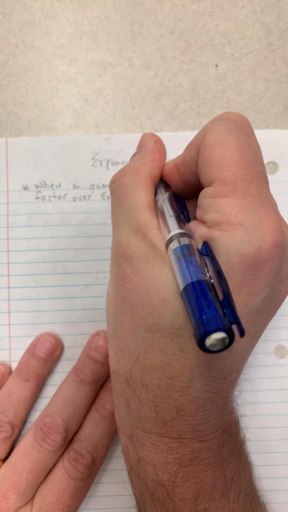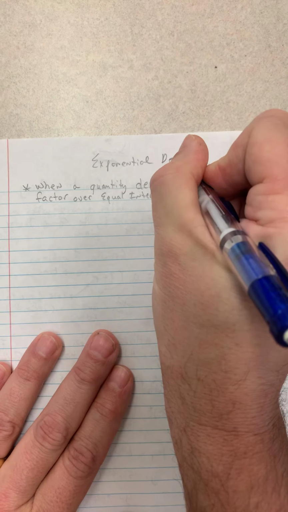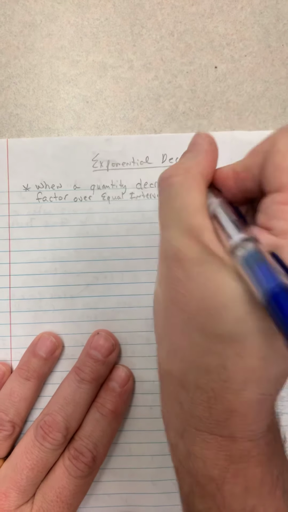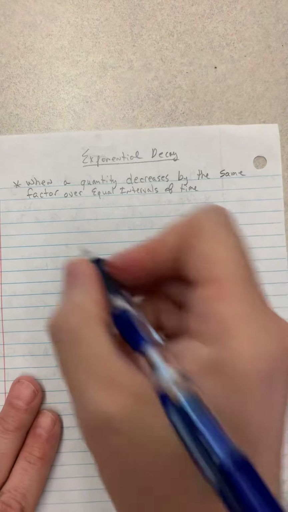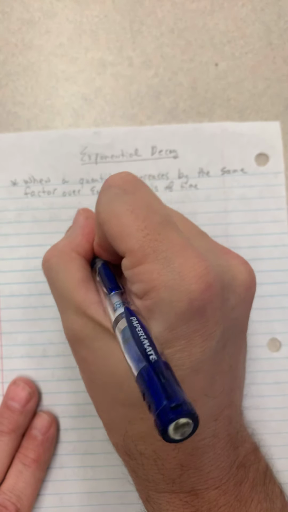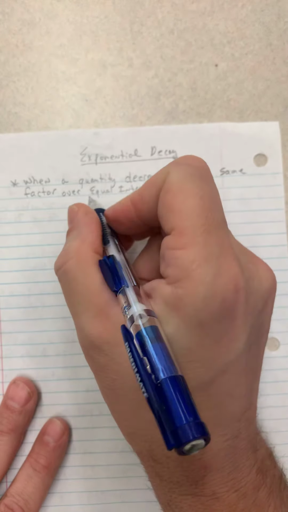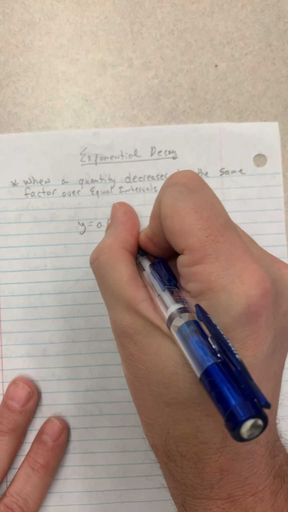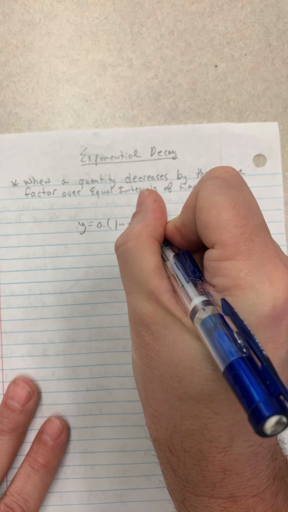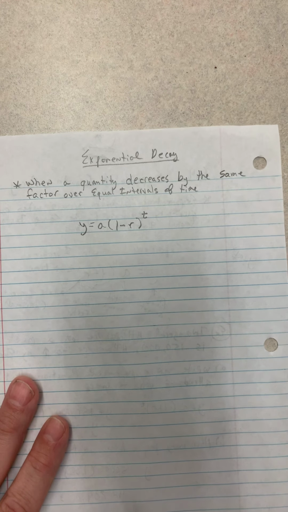Should probably label this as exponential decay. It's going to look very familiar to what we just did. And hopefully you can see the difference right here.